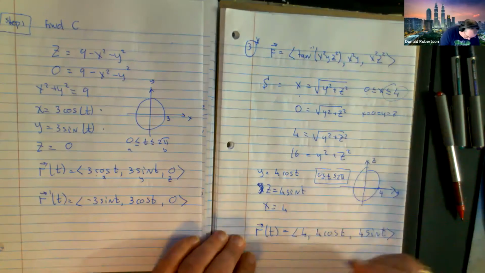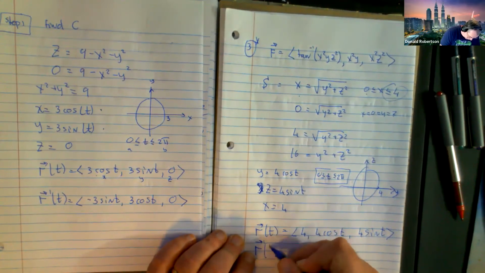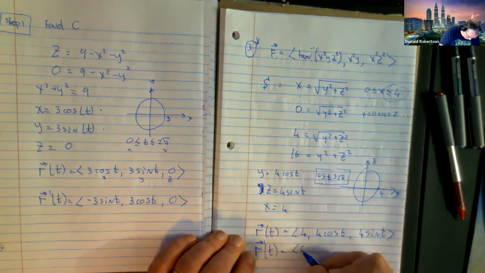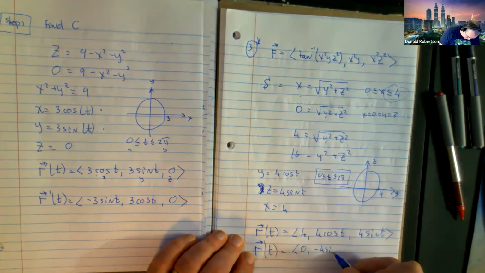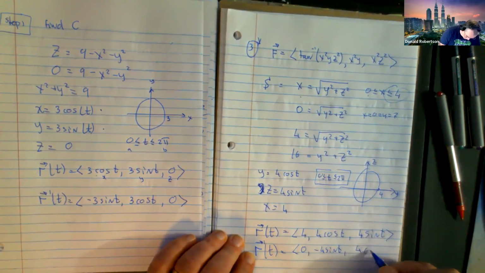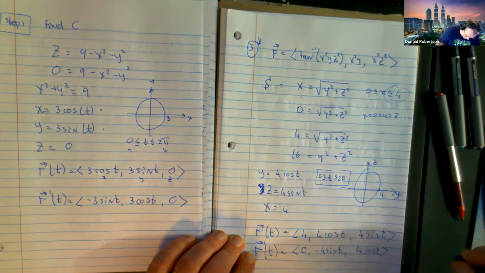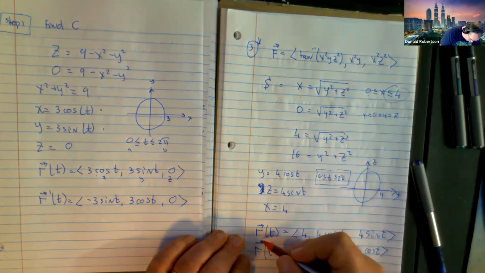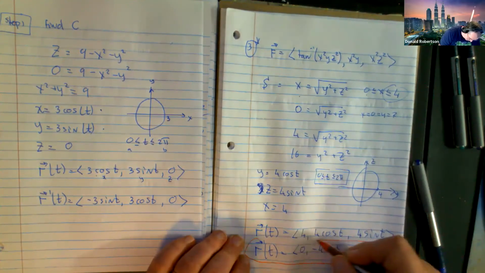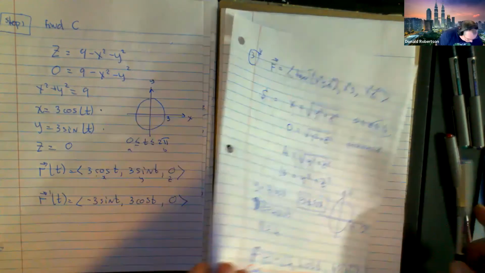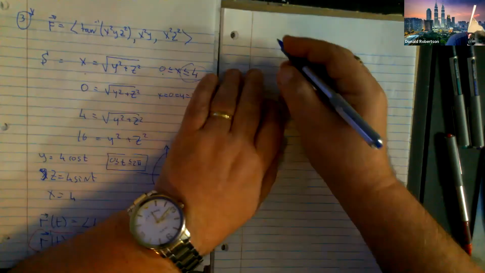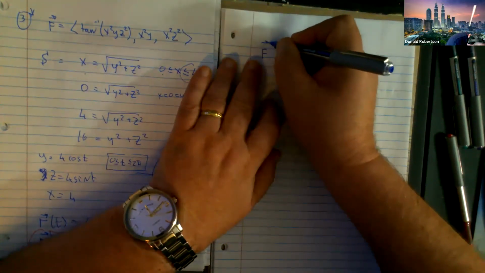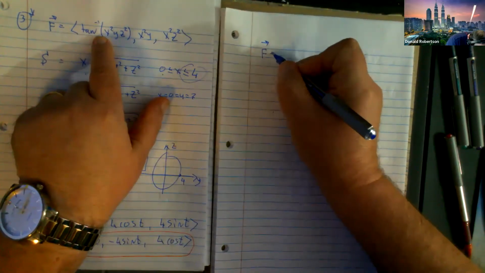Okay. Now, while I'm at it, I might as well do its derivative because I know I'm going to use it. So it's going to be 0, negative 4 sine t, 4 cosine t. So let's do some of these things outside the integration. Let's do this guy.